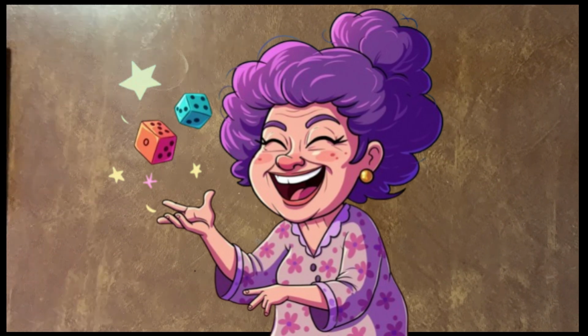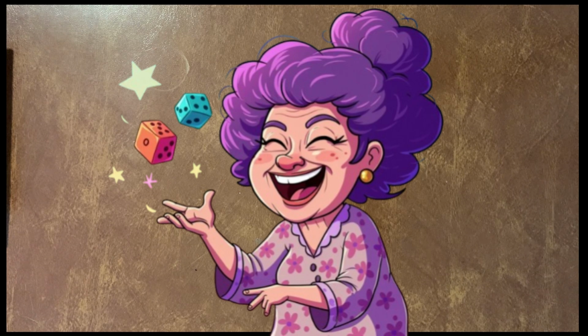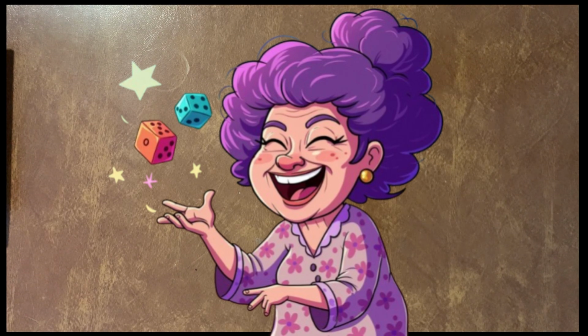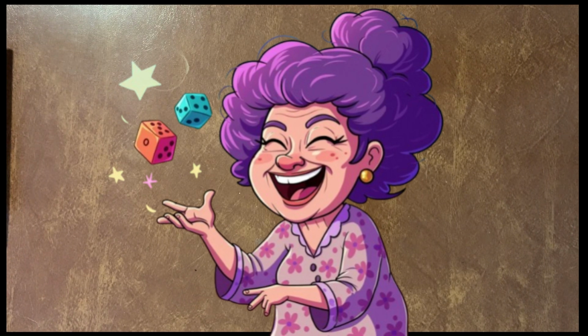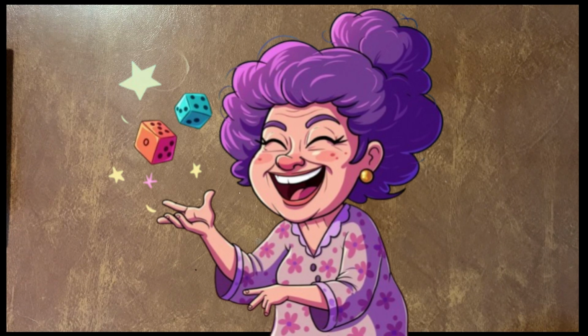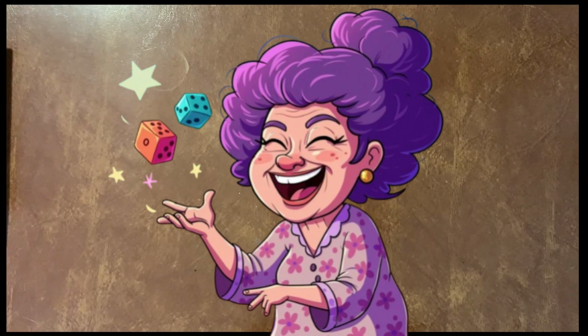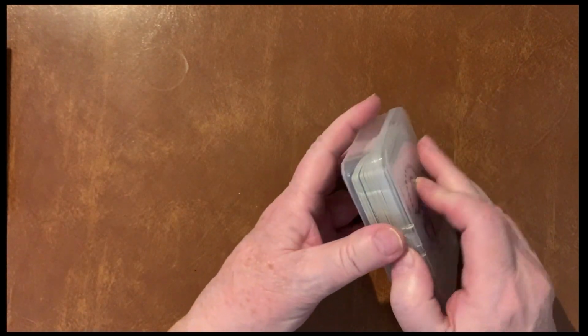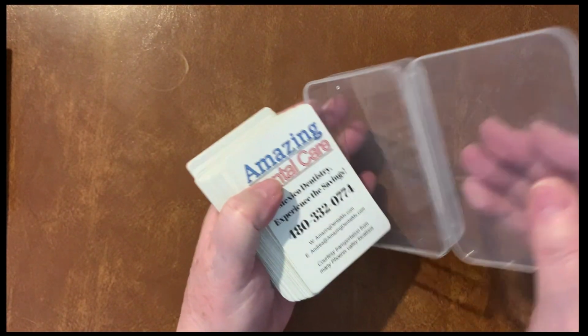Today I wanted to talk to you about how we can use different cards in games. Some games call for cards and other games don't, but you can still use them. So the most common deck of cards that you'll be called upon to use is your standard poker deck.